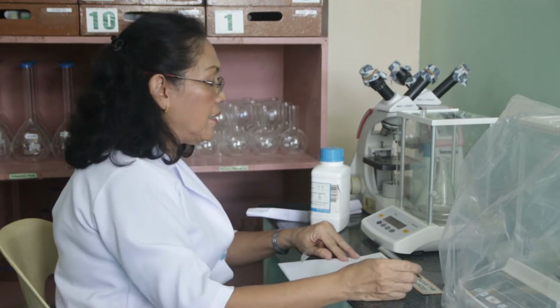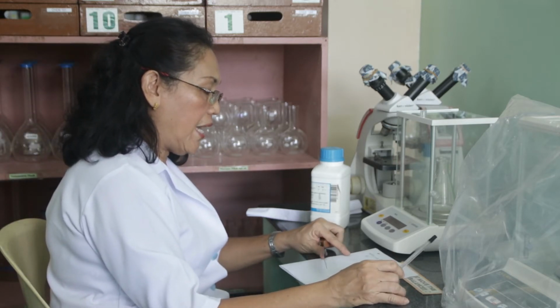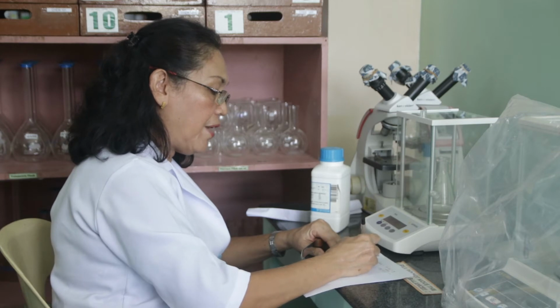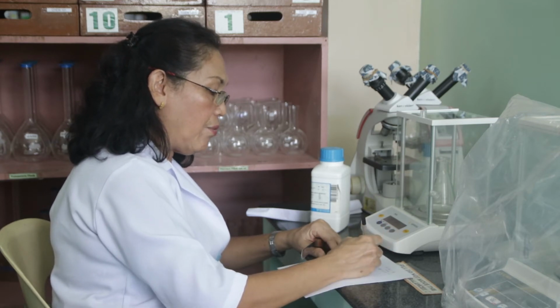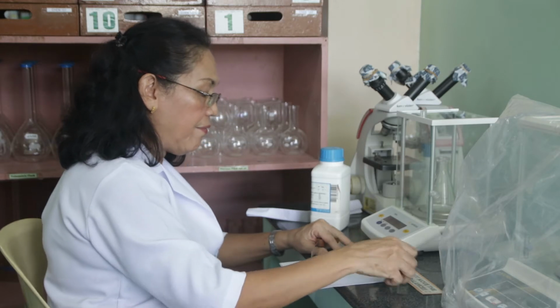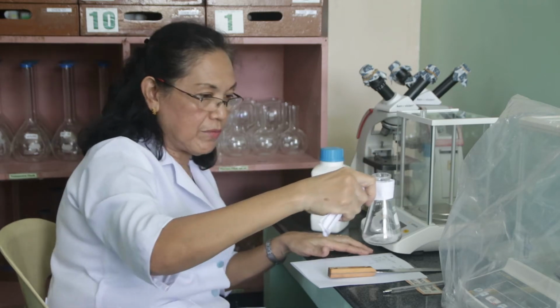What is the difference now? The weight now is 86.1954 grams, minus 85.8611 grams. So we have 0.3343 grams into this Erlenmeyer flask. So we have here the KHP, which is 0.3343 grams. We will make 2 trials. So we'll have the second one.